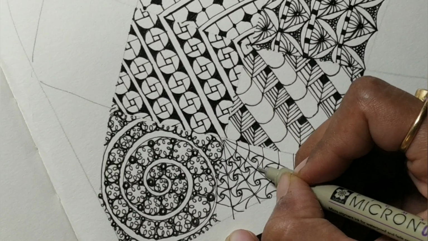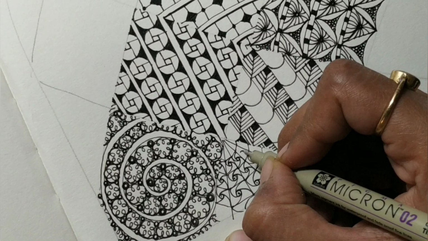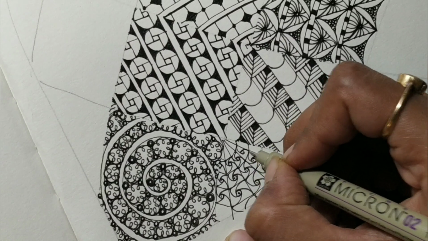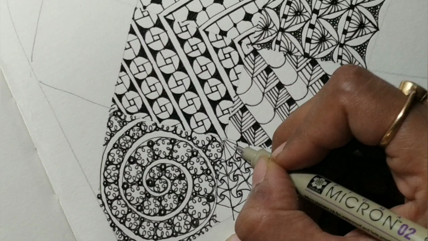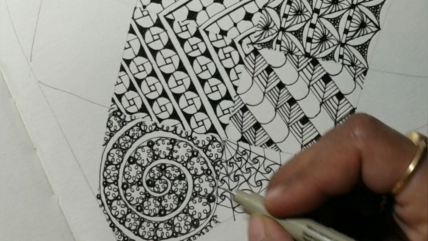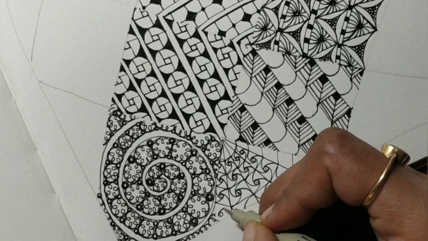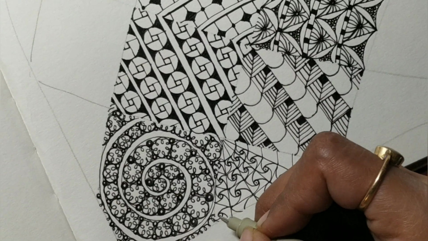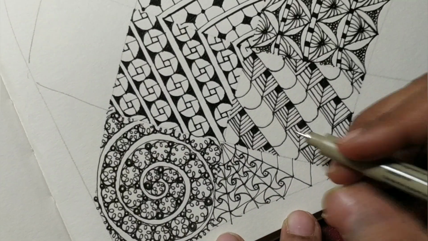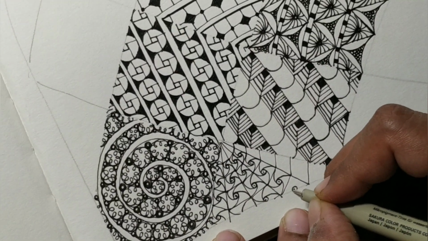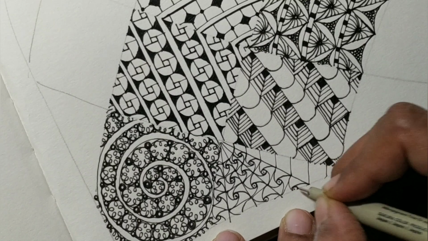So this is the wells grid, and it is very versatile. It can be used for a number of things. So you can use it in different ways, but originally it is the wells grid, generally used to draw the tangle wells.